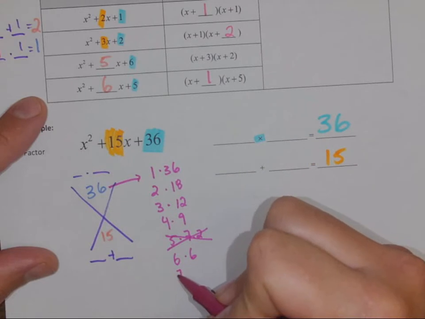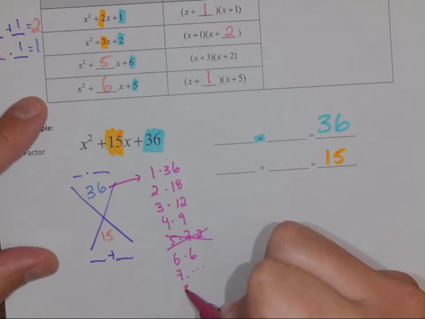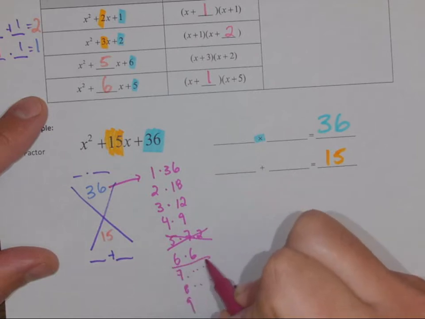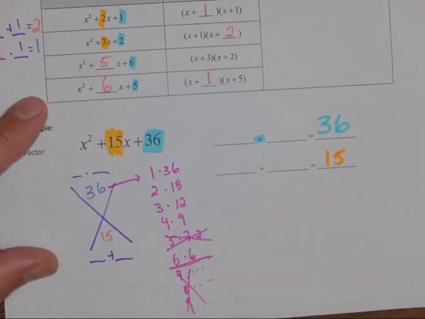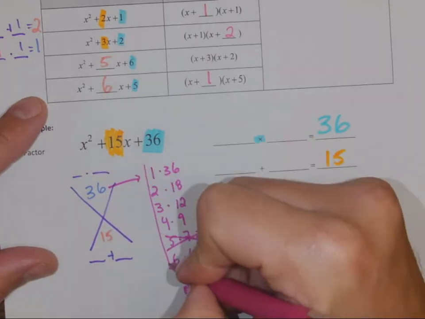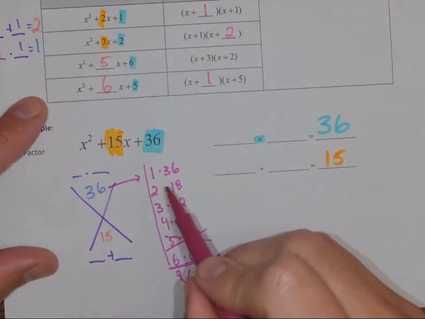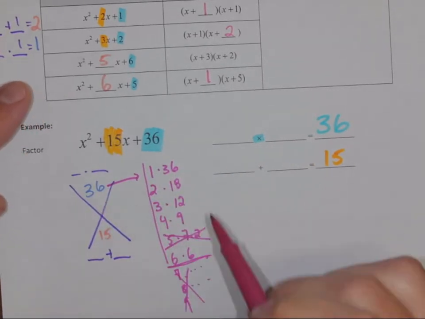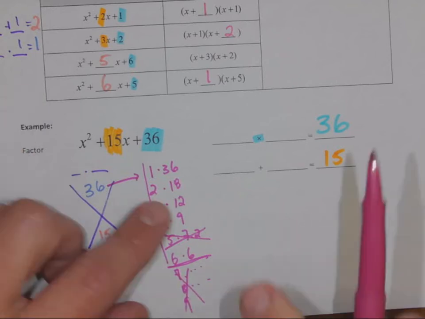And then if we kept going, 7, we wouldn't get anything nice. 8, we wouldn't get anything nice. 9, we've already got 9. So we found a turning point, and we don't have to go any further. So those are all the things that multiply to 36. Now we're going to look at which combination adds to 15.